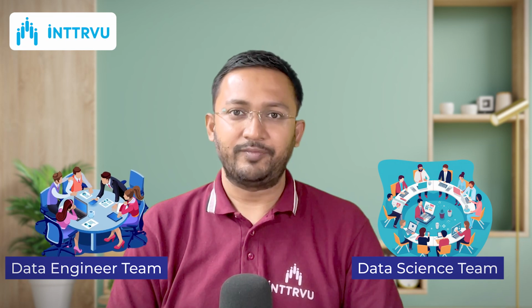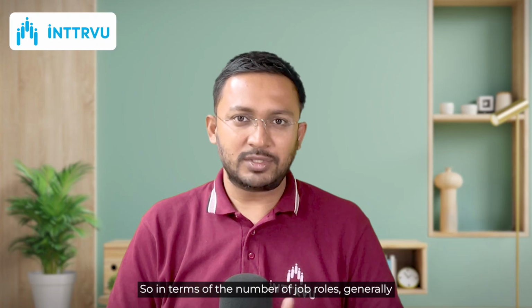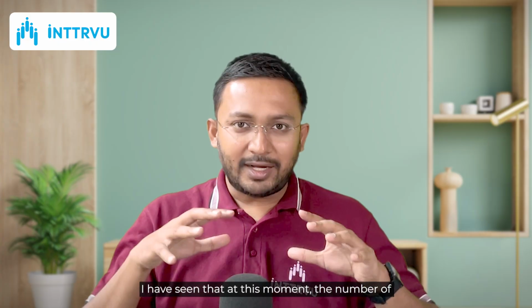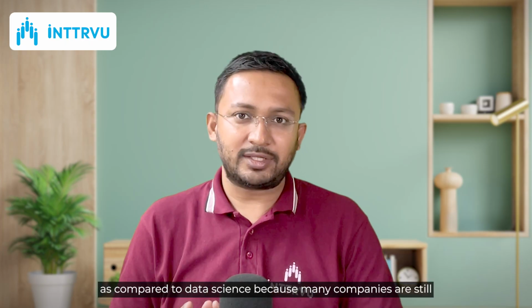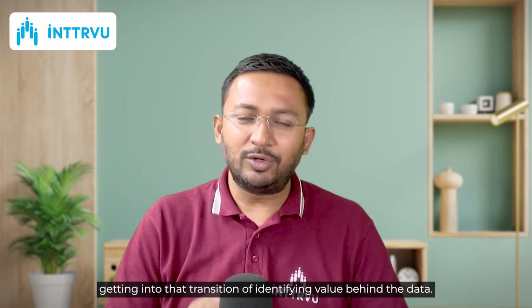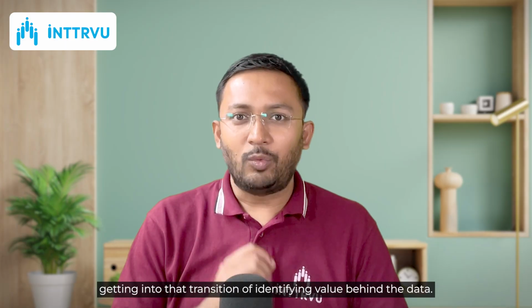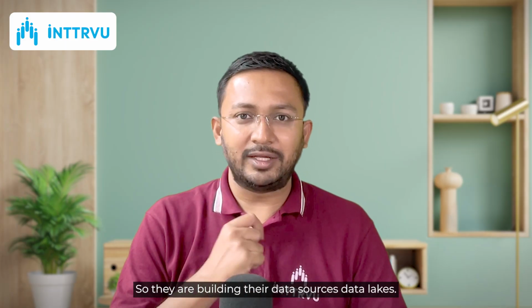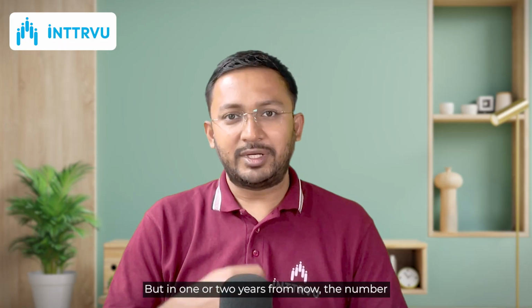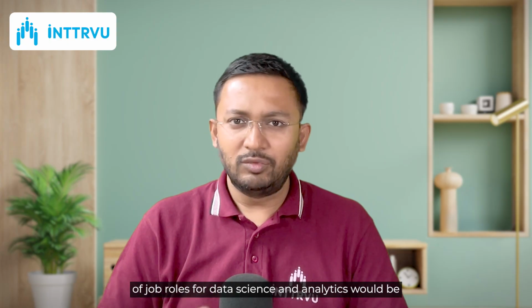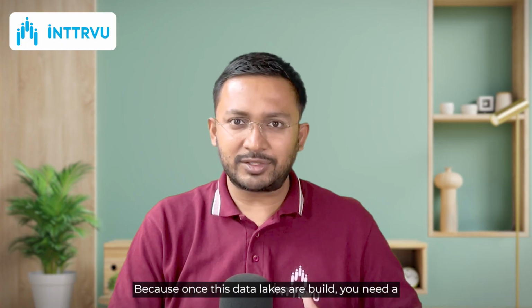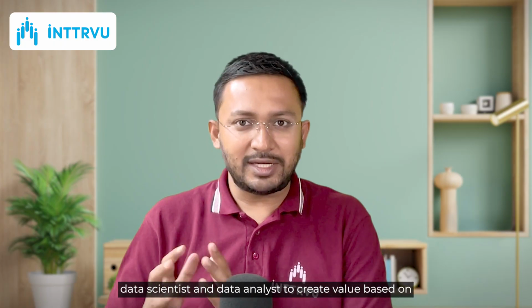In terms of the number of job roles, generally I have seen that at this moment, the number of job roles for data engineering is on a higher side as compared to data science, because many companies are still getting into that transition of identifying value behind the data. So they are building their data sources and data lakes. But in one or two years from now, the number of job roles for data science and analytics would be on a higher side, because once these data lakes are built, you need data scientists and data analysts to create value based on this data.